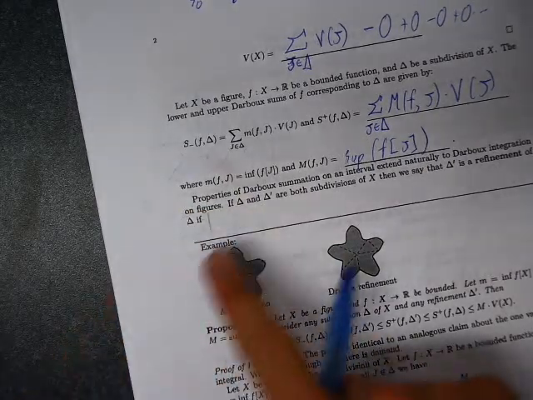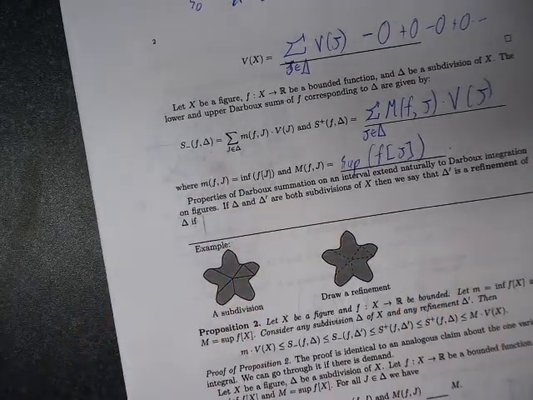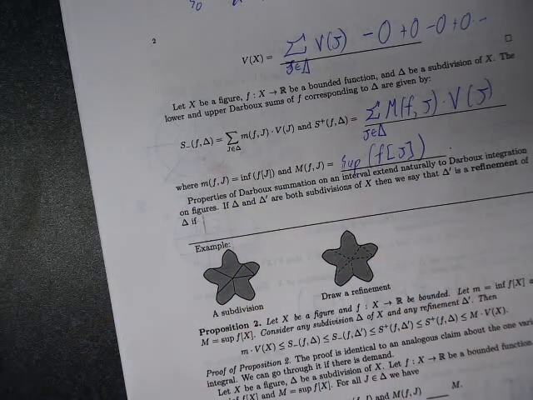Properties of refinement. If delta and delta prime are both subdivisions of X, then I'll say that delta prime is a refinement of delta if, well, what do you think it should be? What was the definition in R1?